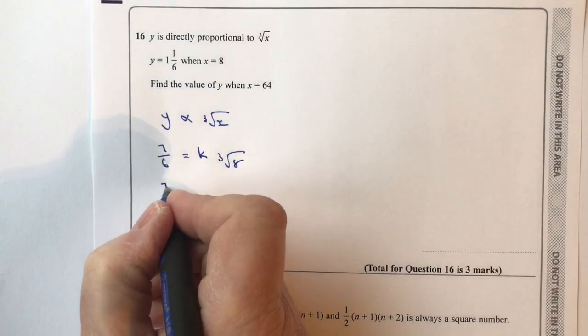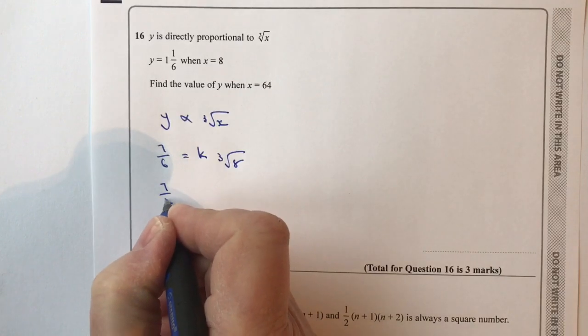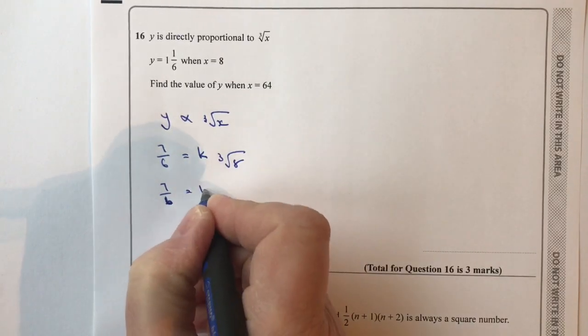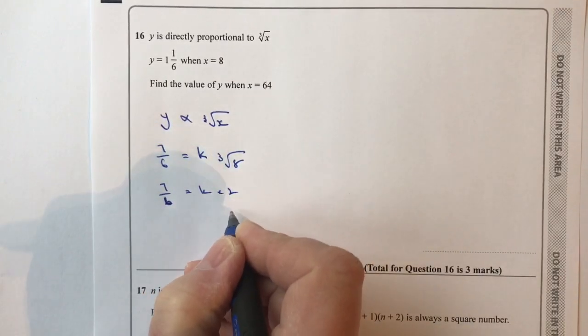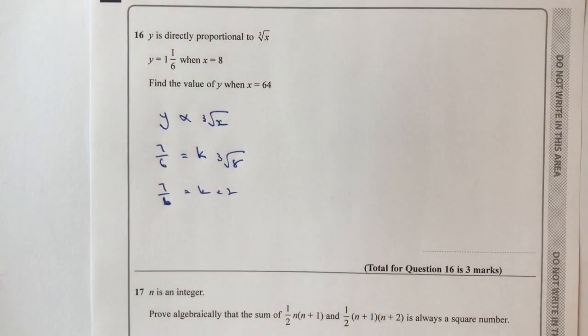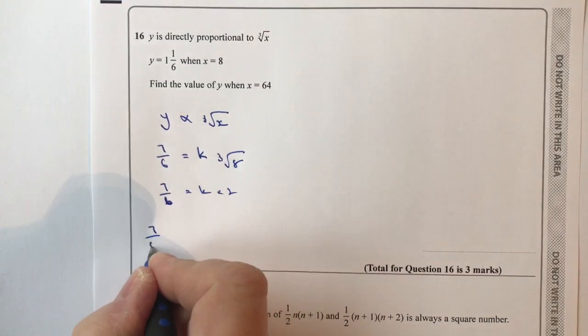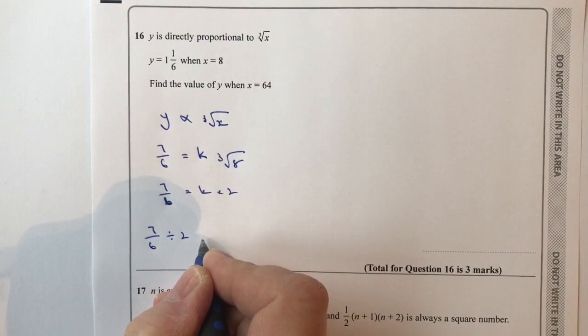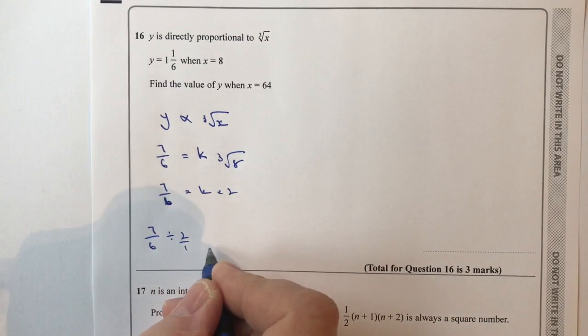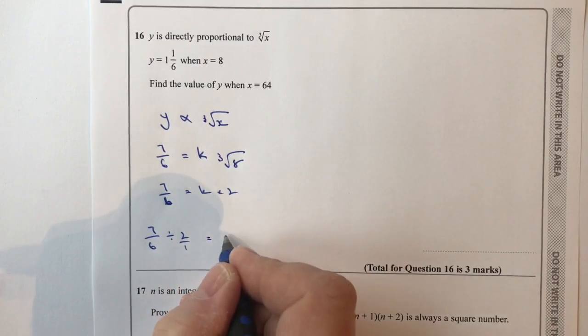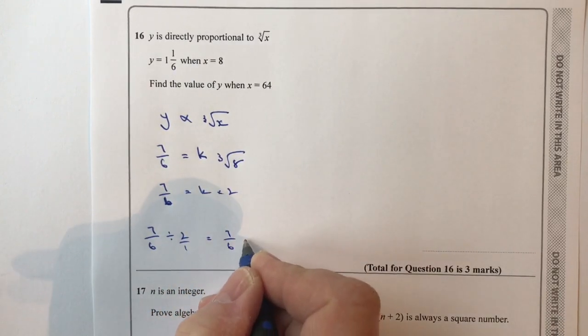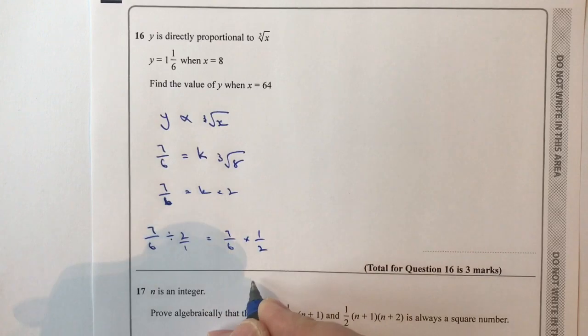Okay, so what I've got is 7 over 6 equals k times 2. Okay, so if I divide 7 over 6 by 2, I can write that, if you like, as 2 over 1, and that becomes 7 over 6 times 1 over 2.